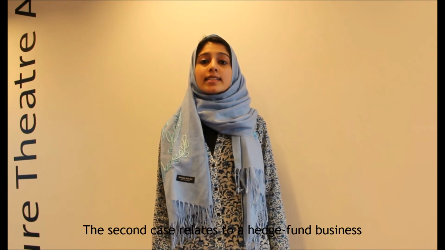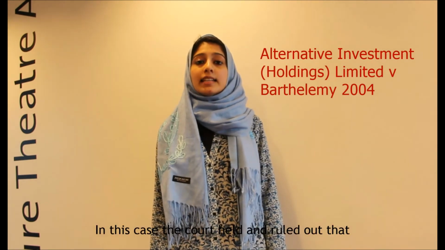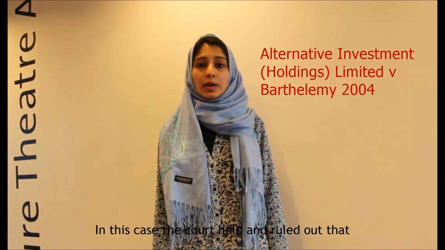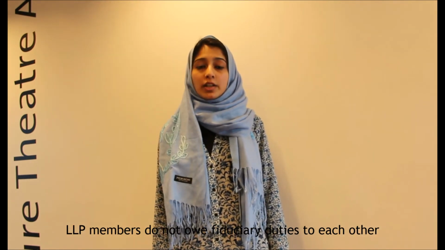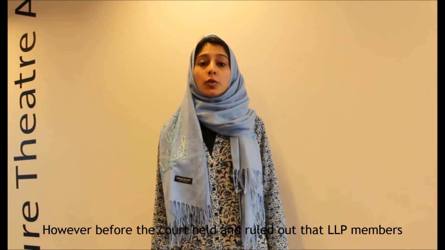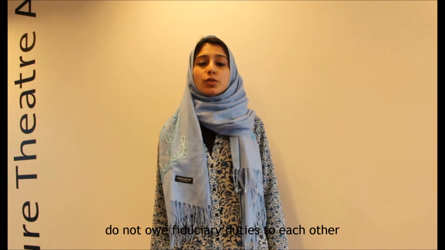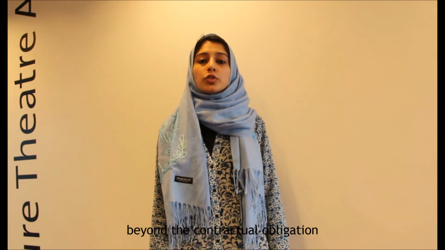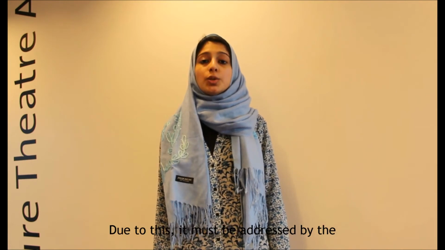The second case relates to a hedge fund business, namely F&C Alternative Investment Limited. In this case, the court held that LLP members do not owe fiduciary duties to each other. However, before, the court held that LLP members do not owe fiduciary duties to each other beyond the contractual obligation. This poses a serious contradiction. Due to this, it must be addressed by the UK Government and Companies House.